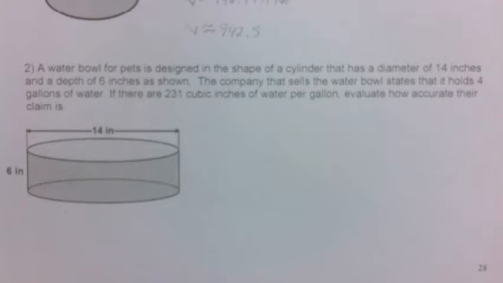In example 2, we're told that a water bowl for pets is designed in the shape of a cylinder that has a diameter of 14 inches and a depth of 6 inches as shown. The company that sells the water bowl states that it holds 4 gallons of water. If there are 231 cubic inches of water per gallon, evaluate how accurate their claim is.